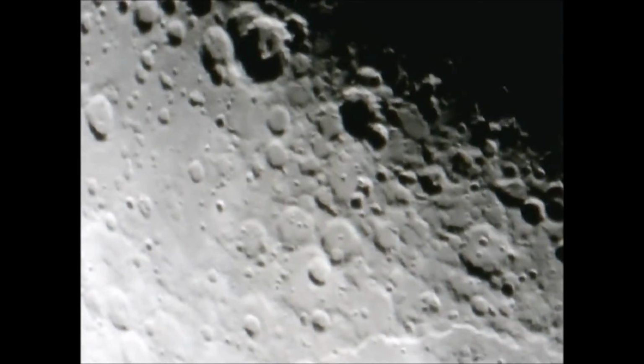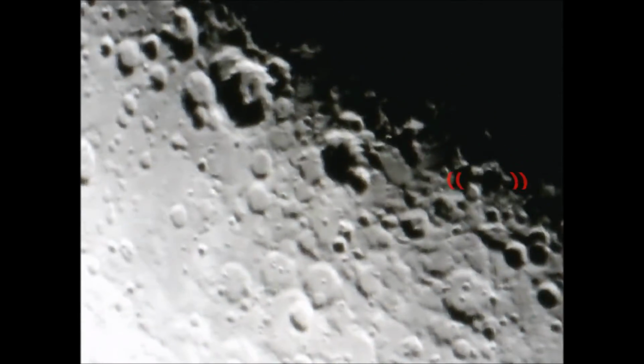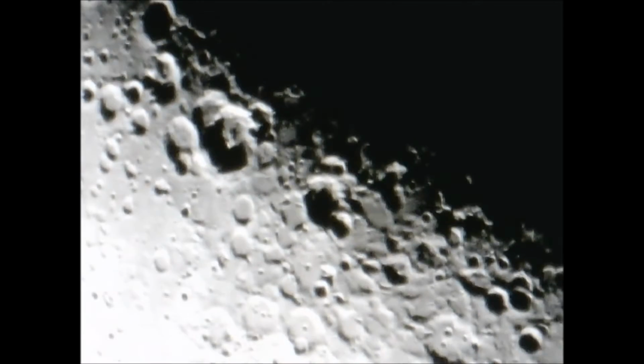We're going to pad up and watch this nice clear view, and I'll get some brackets around certain objects.